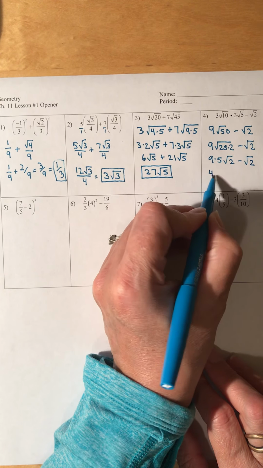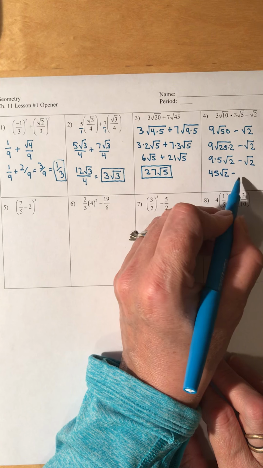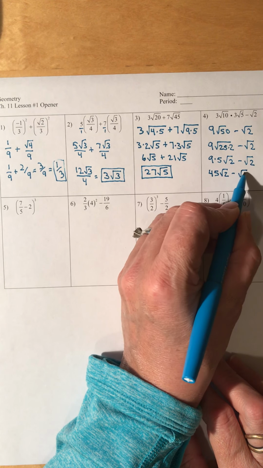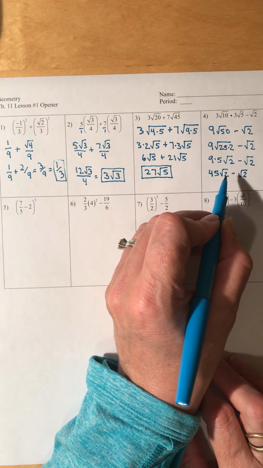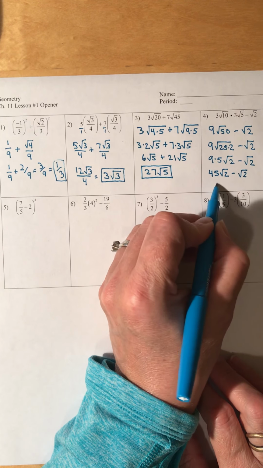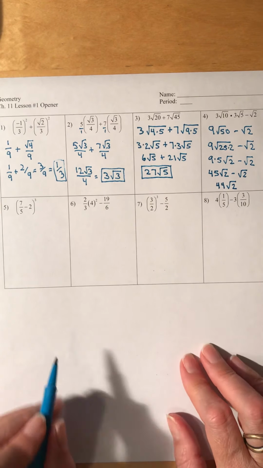So that is 45 square root 2 minus 1 square root 2. And you could put a 1 here if that makes sense to you. So 45 root 2 minus 1 root 2 is 44 root 2.